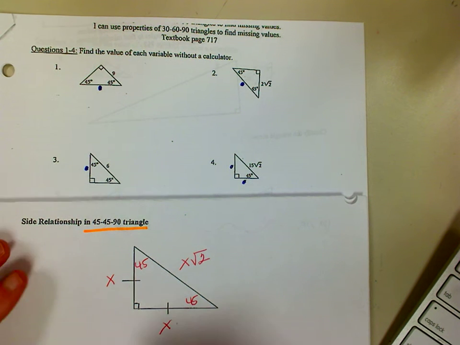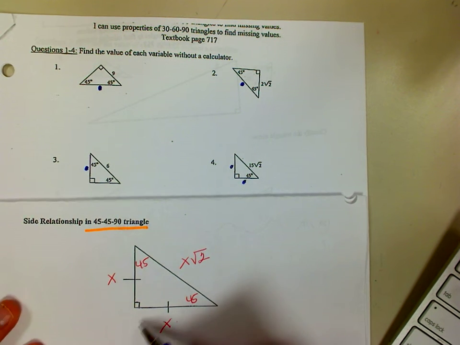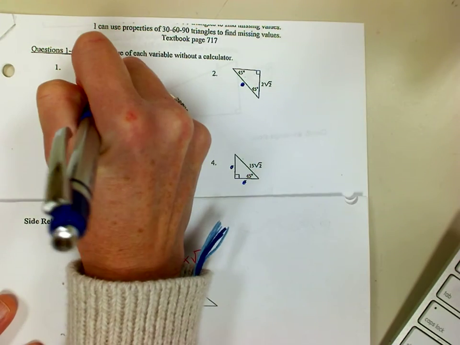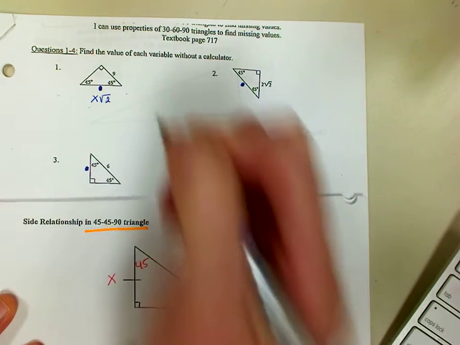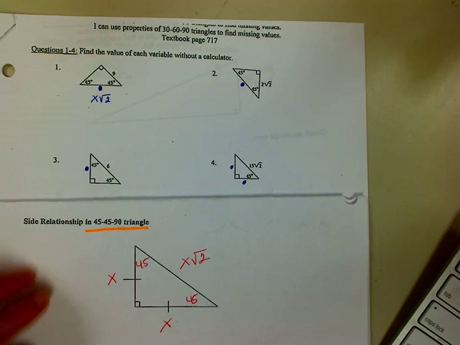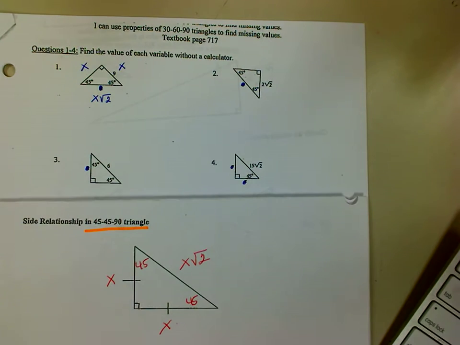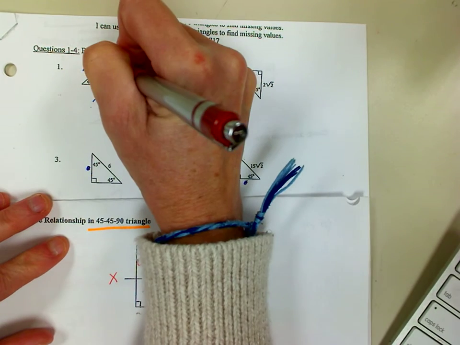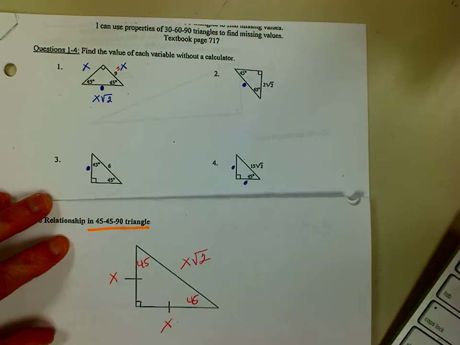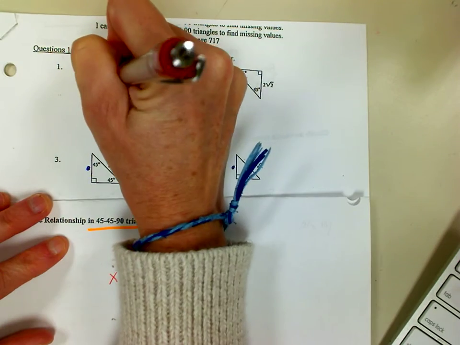Okay, so number 1, here's the right angle. Right across from the right angle, I'm going to label it as x root 2. Right across from the 45-degree angles, we're going to label those as x. So after I label my triangle, I need to figure out what x is. Well, it's obvious right here that x is equal to 9. So I already know what this side is.